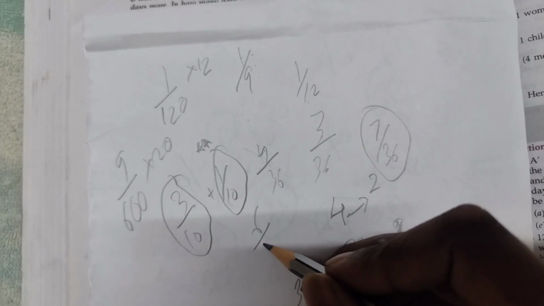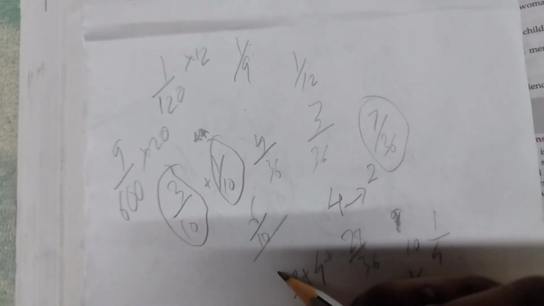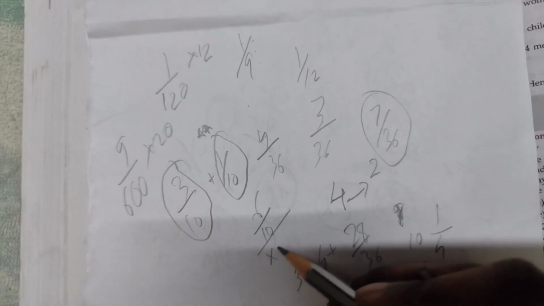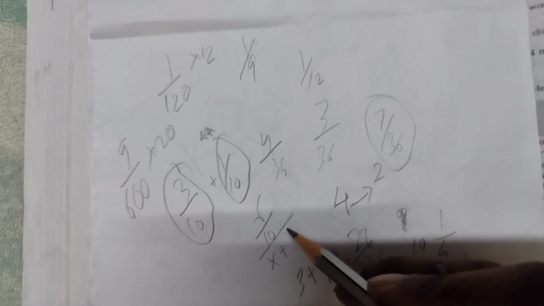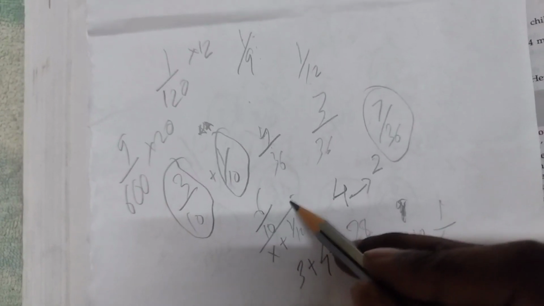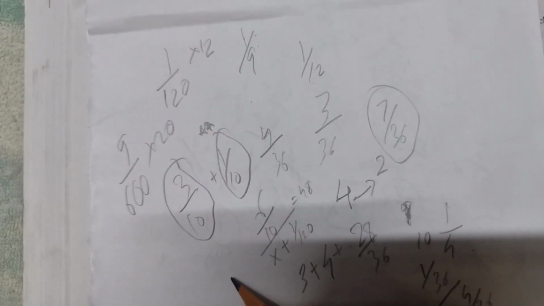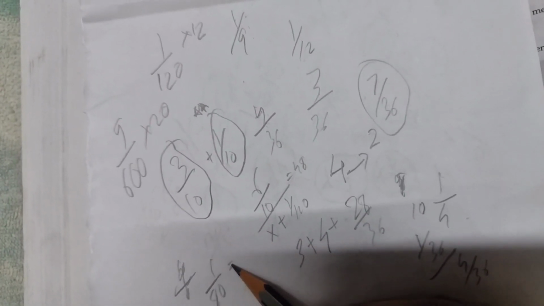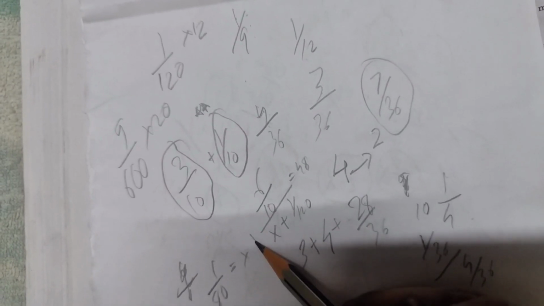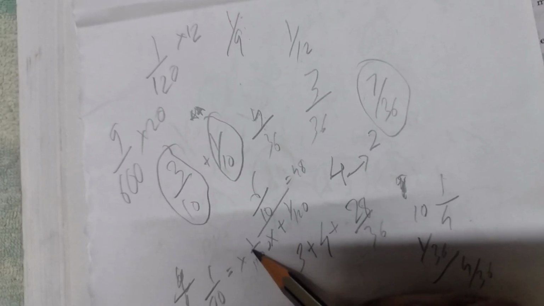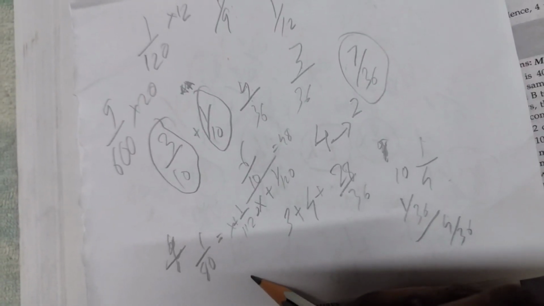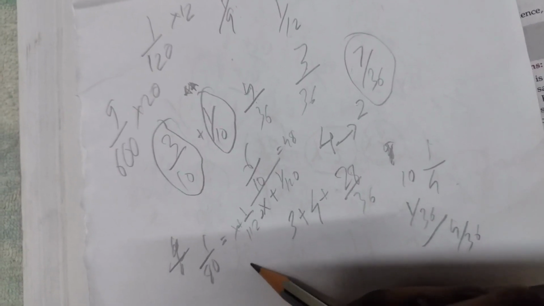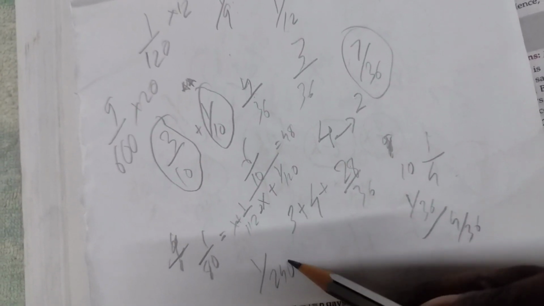Okay, so 6 by 10 of the work was remaining, and let's assume the speed of C to be x. Speed of C plus speed of A, we know that it's 1 by 120, is equal to 6 by 480, which is equal to 1 by 80. So x plus 1 by 120 is equal to 1 by 80. Now x will be equal to 1 by 80 minus 1 by 120, which is equal to 1 by 240. So C alone does the work in 240 days.